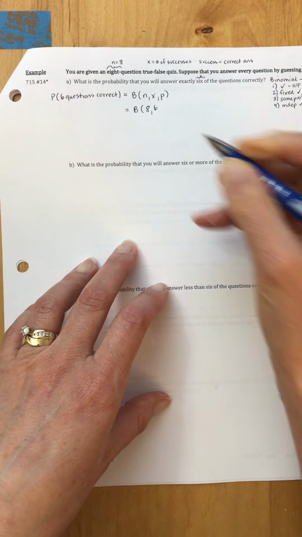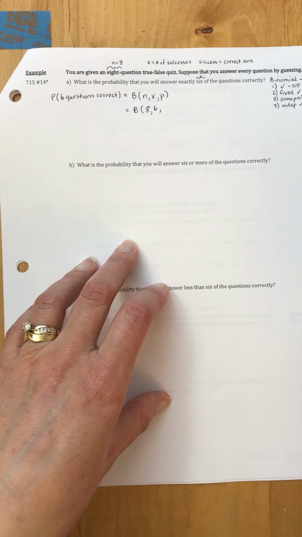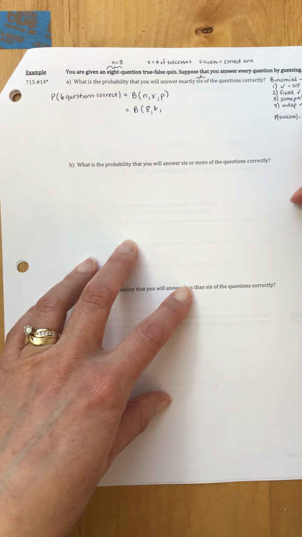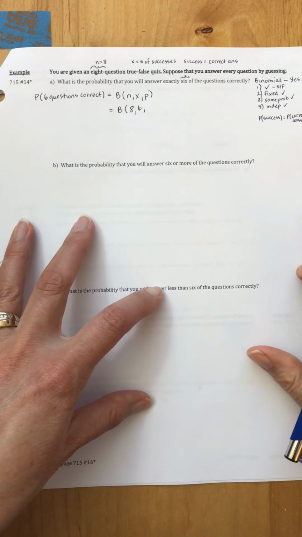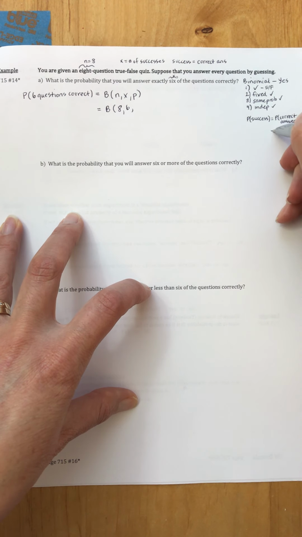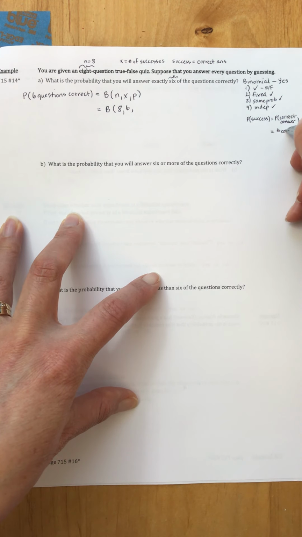All right, and then what would the probability of success be? Well, let's see. What's the probability of answering the question correctly? Well, the probability of success equals the probability of correct answer. All right, let me move that over a little bit. Oh gosh, I'm sorry about that. Okay, so what's the probability of a correct answer? Well, that would be the number of correct answers over the total number of answers.